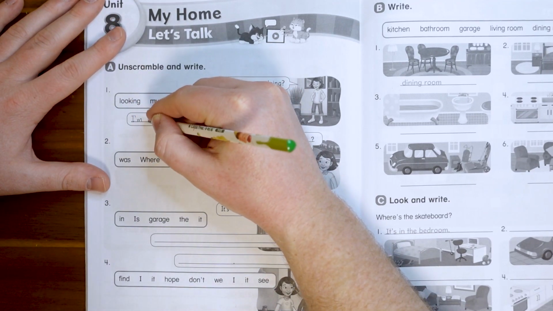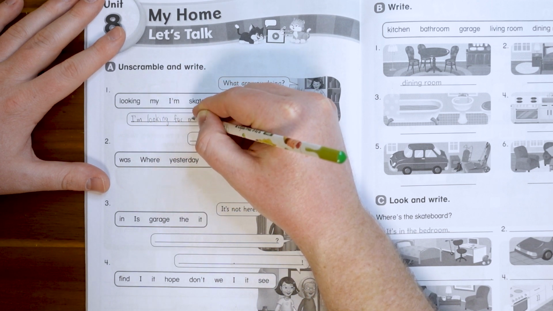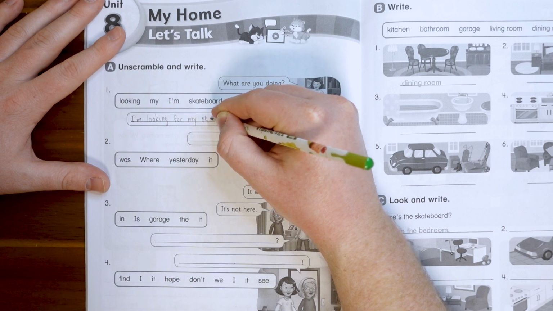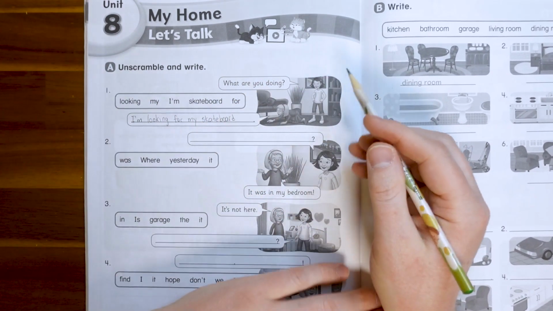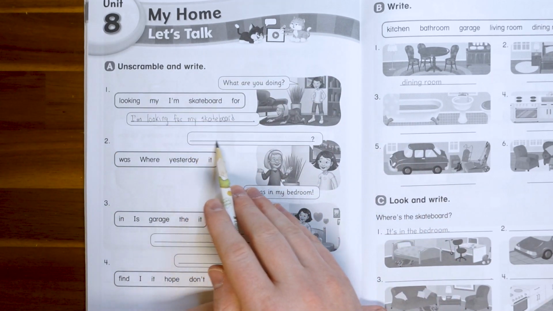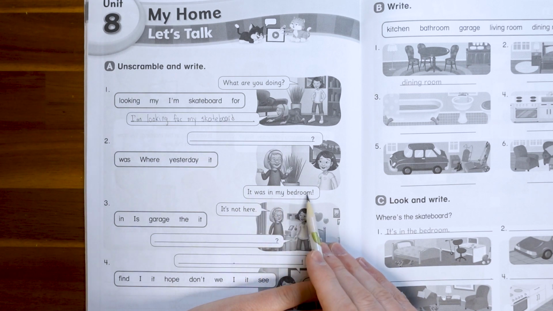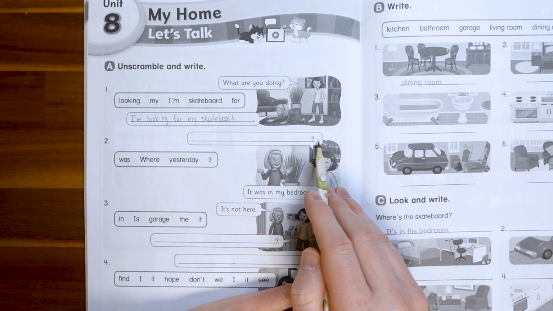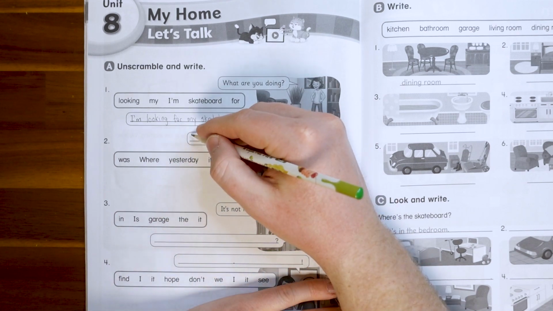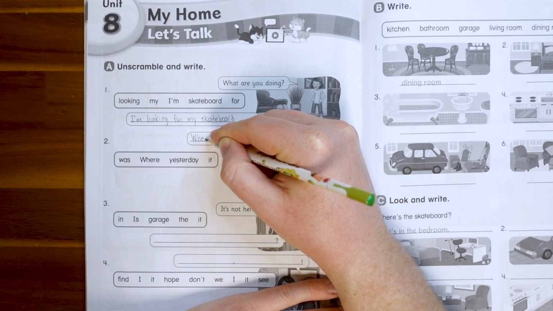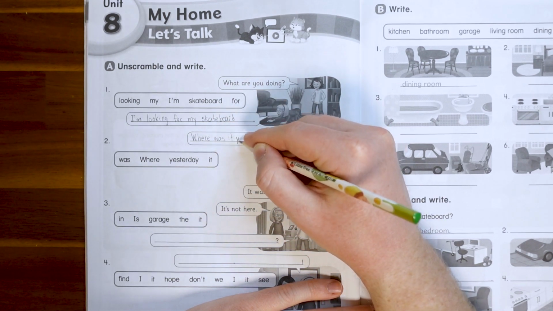I'm looking for my skateboard. Next, Jenny says, and Kate answers, "It was in my bedroom." So Jenny should ask a question. She's going to ask, "Where was it yesterday?" Let's write that down. Where was it yesterday?